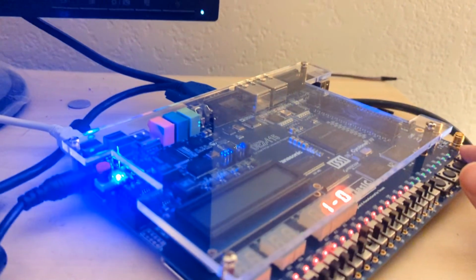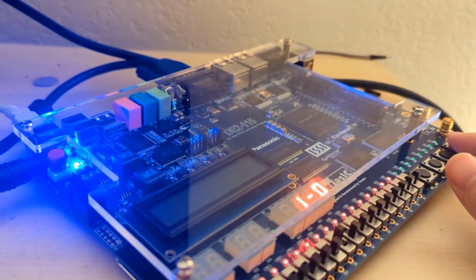And when the game starts, if one of the players scores, it will show on the LED. And then this is moving the ball. So when I use key 1, switch 1 or 2, it moves for player 1.